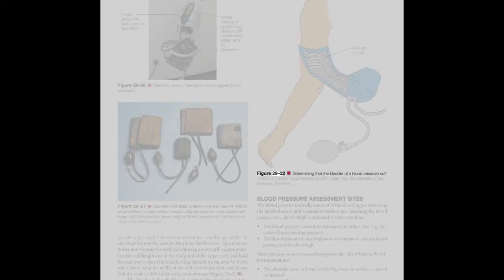Figure 29-22: Determining that the bladder of a blood pressure cuff is 40% of the arm circumference, or 20% wider than the diameter of the midpoint of the limb.